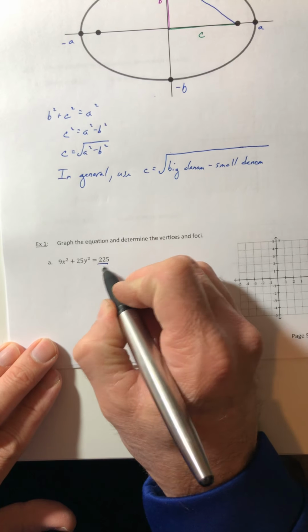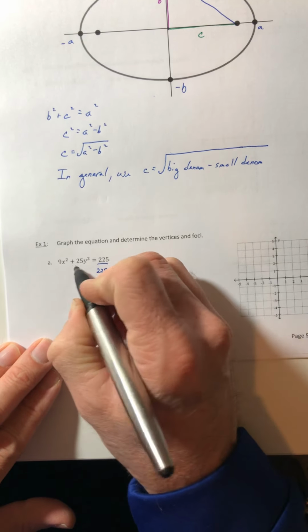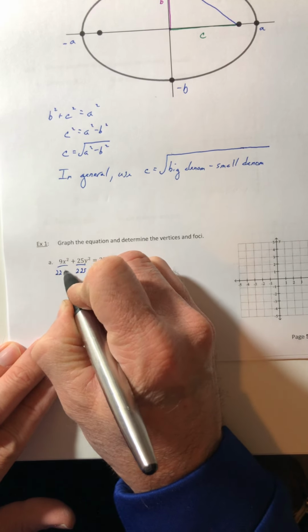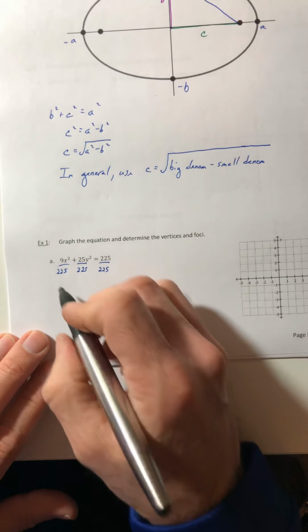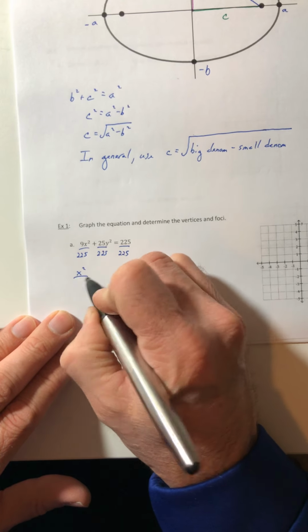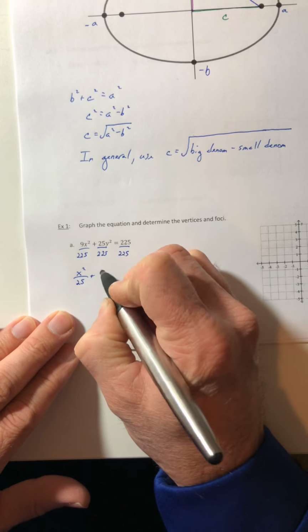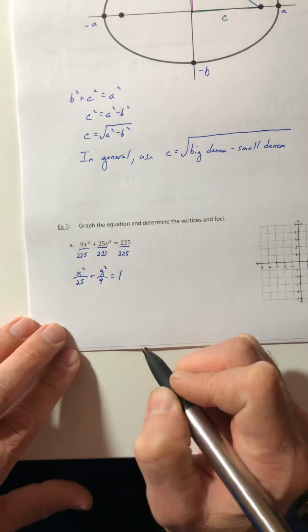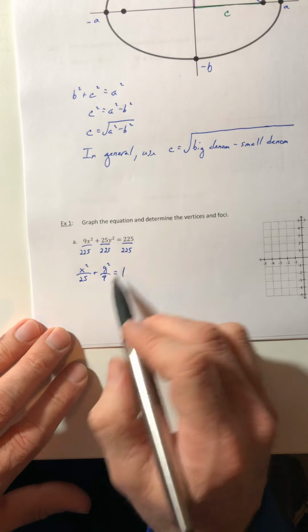So I'm going to divide everything by 225. And then I'm going to reduce the fractions. So x squared over 25 plus y squared over 9 is equal to 1.